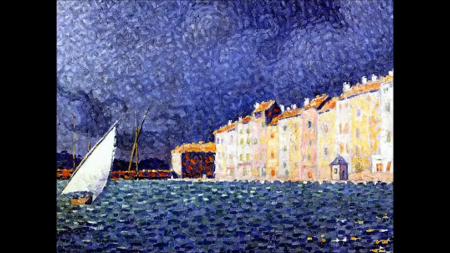And this is based on Signac's own distinction between his style of divisionism, which is what we see in this painting, and Seurat's pointillism. So this term divisionism did actually come from Signac himself, the French neo-impressionist. It's based on these broader, almost rectangular strokes of paint that are applied directly to the canvas. And you can see them here, right? Just little rectangular brush strokes of paint.